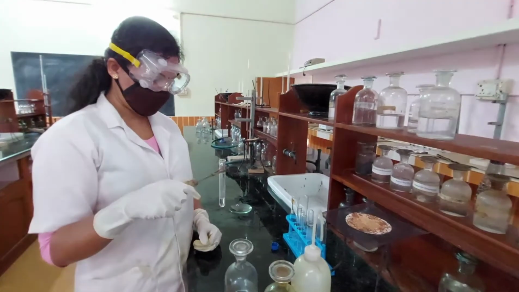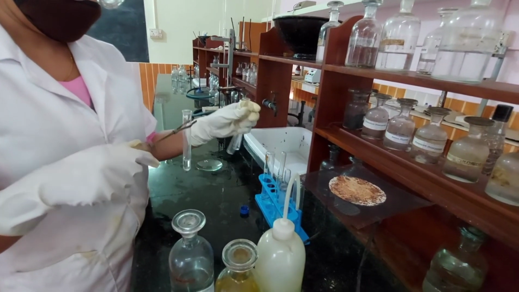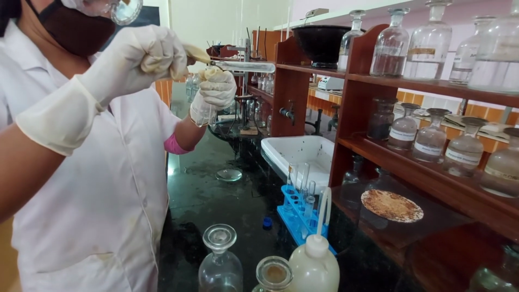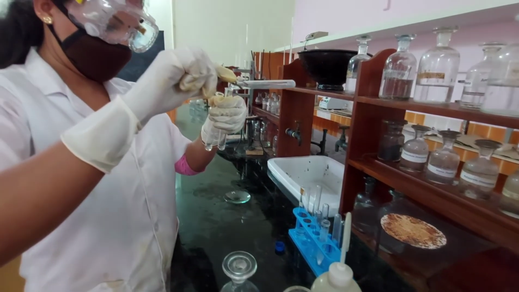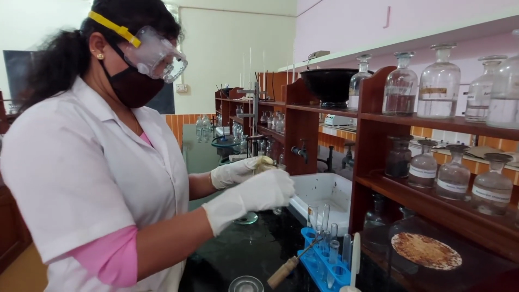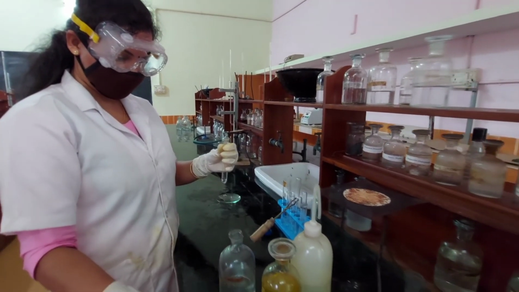This hot solution is divided into two portions. One portion of this hot solution is acidified with acetic acid and treated with potassium chromate solution.